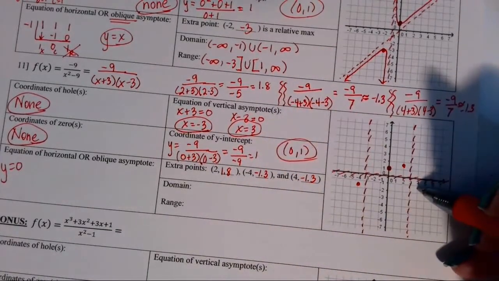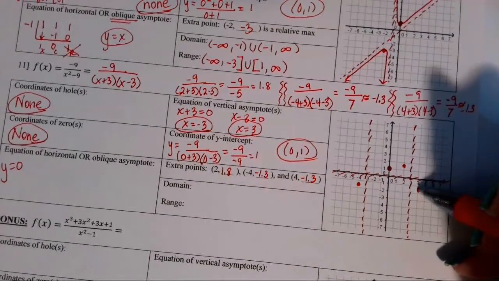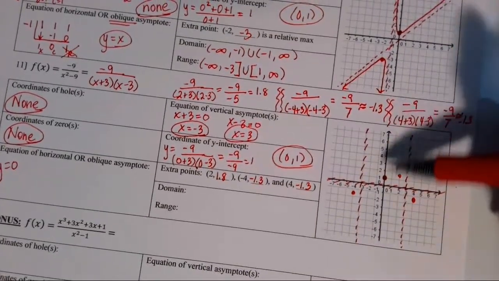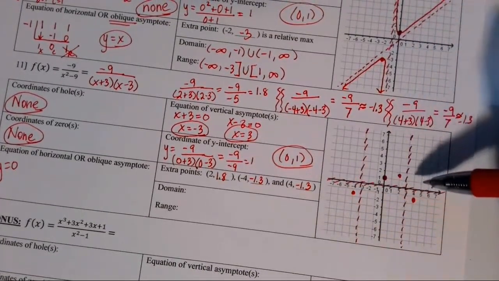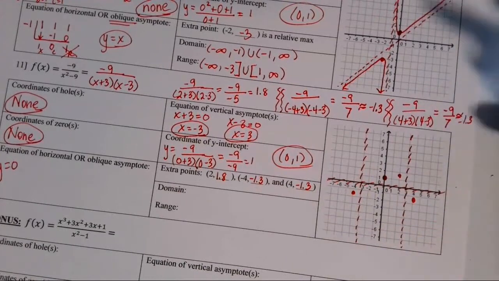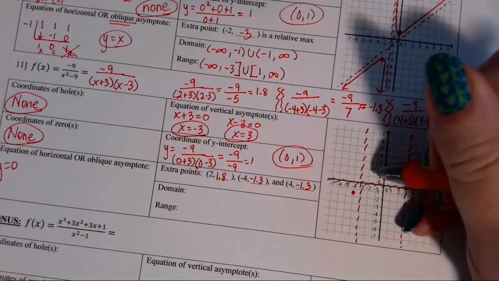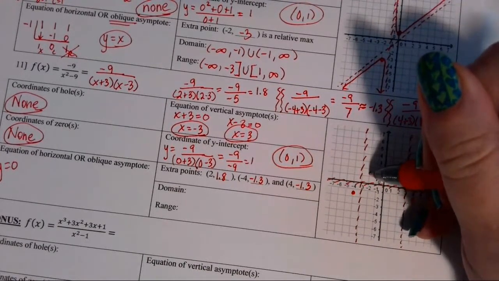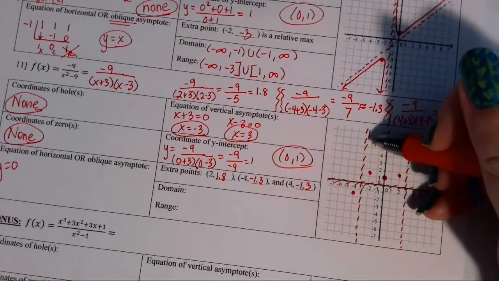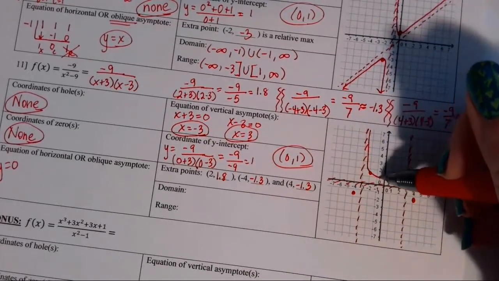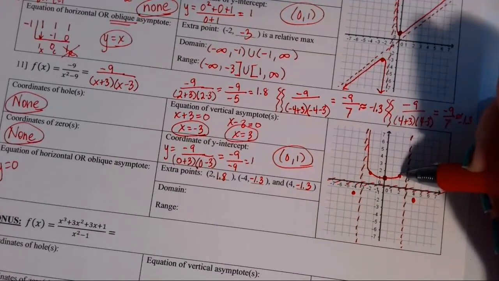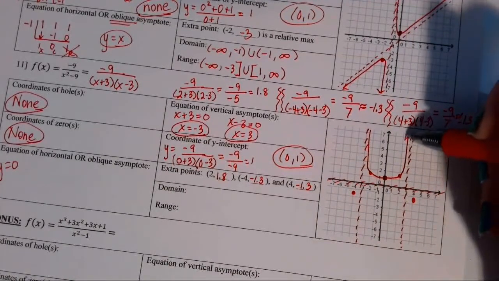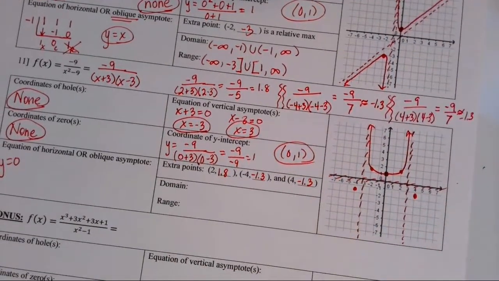So we come over here to 4, down to -1 1/3, and we can see that this has y-axis symmetry, so it's an even function. I can reflect this point over, and that would stay inside the asymptotes, turn through that relative minimum, and then back up along the asymptote.